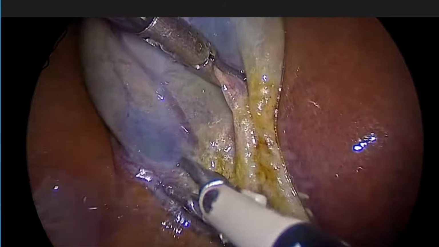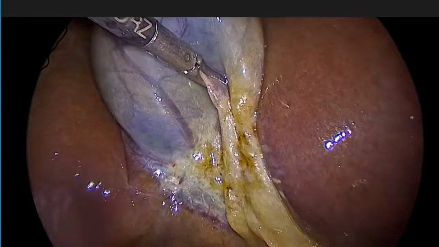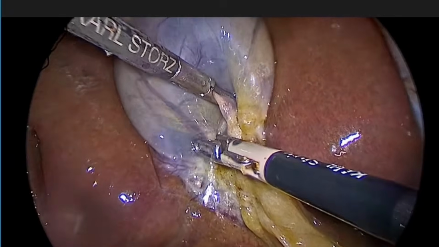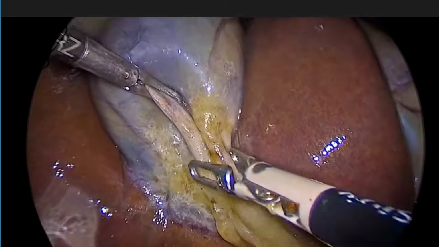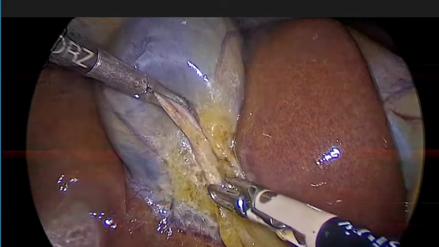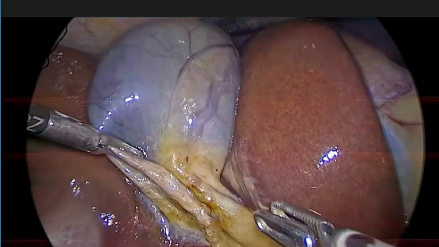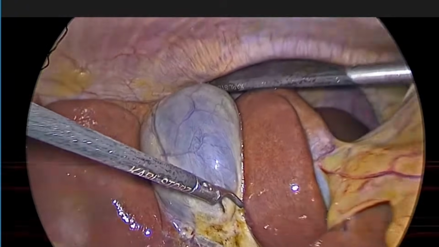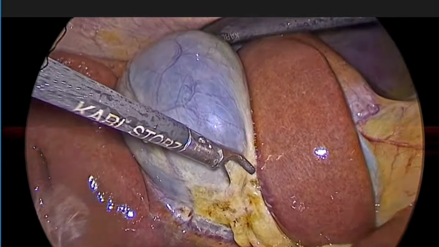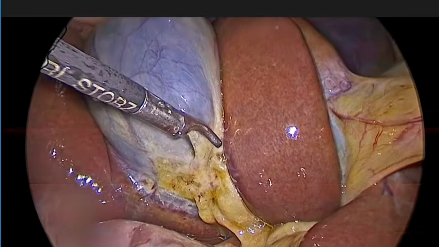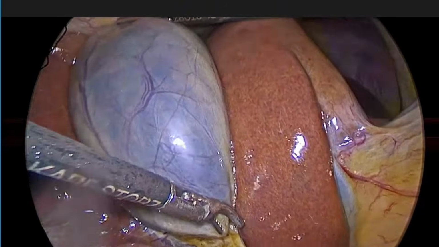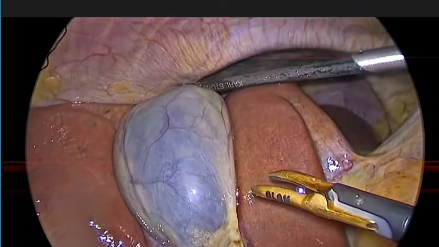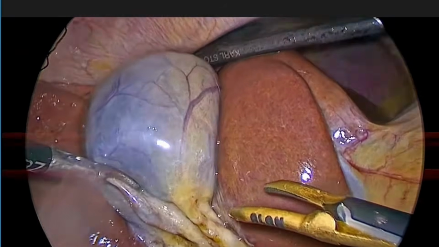We will try to keep our dissection above the reverse sulcus. This is the reverse sulcus, so if we keep dissection above the reverse sulcus, it is likely to avoid the common duct. And if we keep above the lymph node, it will avoid the common hepatic duct. The reverse sulcus guides us above the common bile duct.